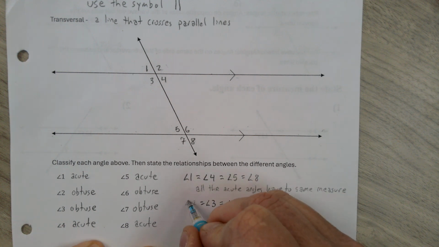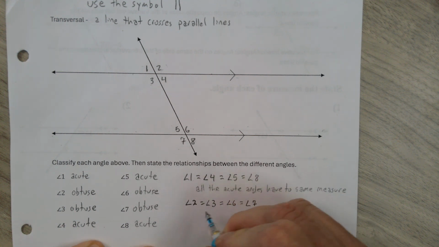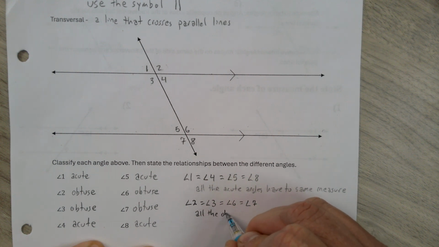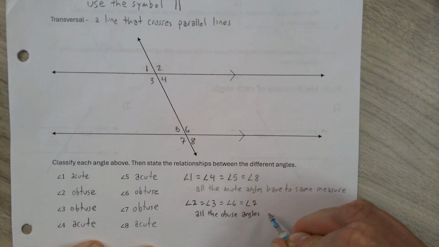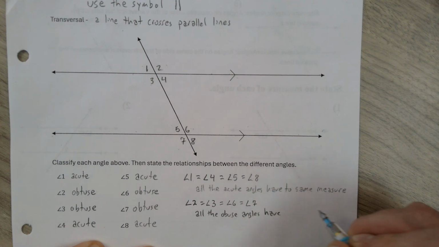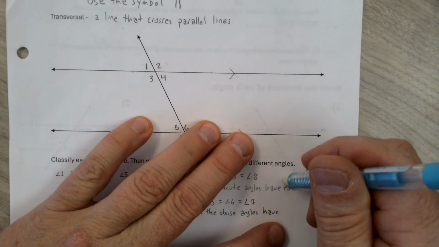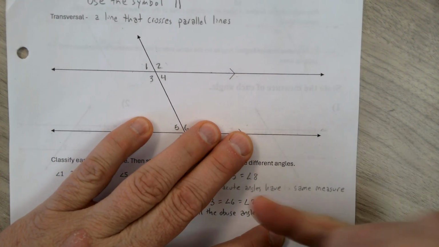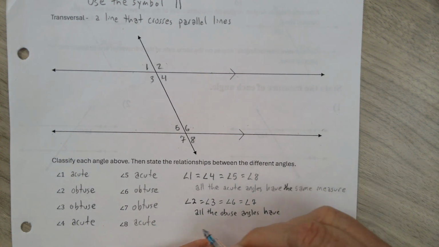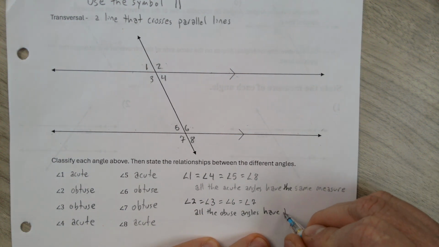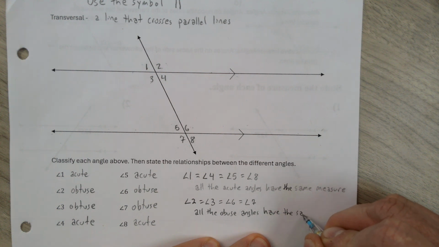And these are all the obtuse angles. So all the obtuse angles have the same measure.